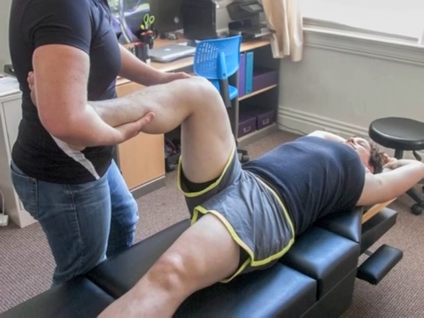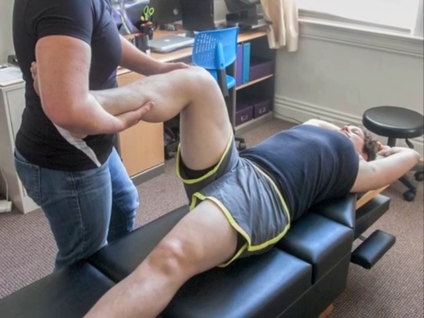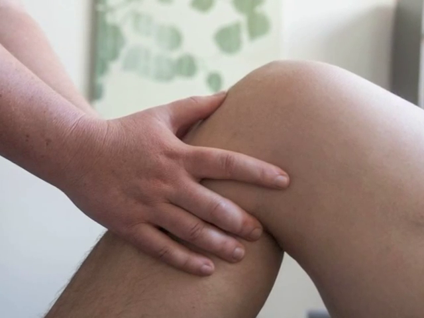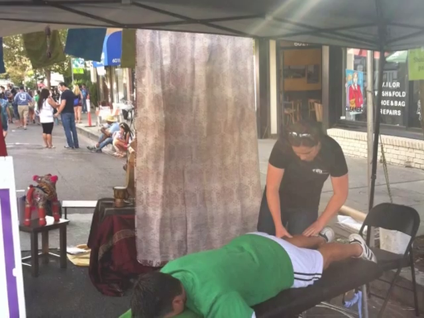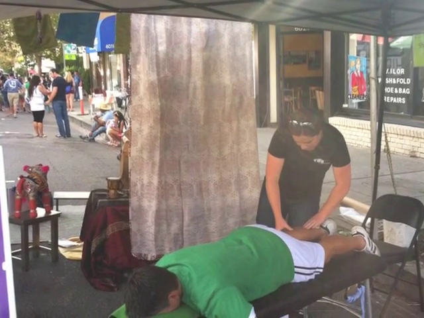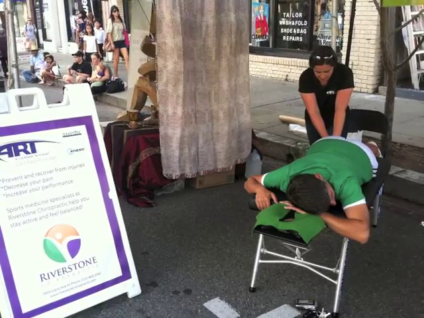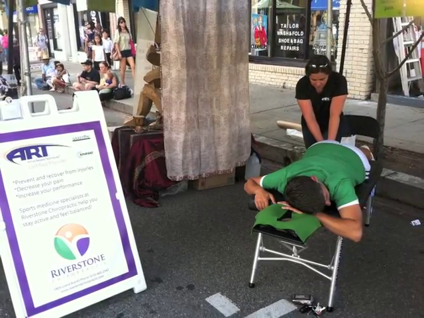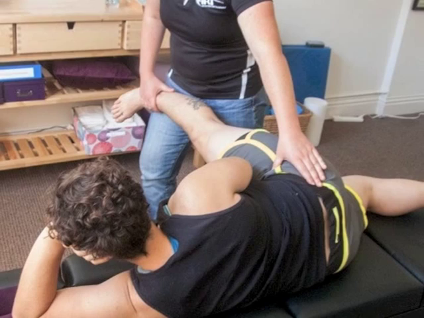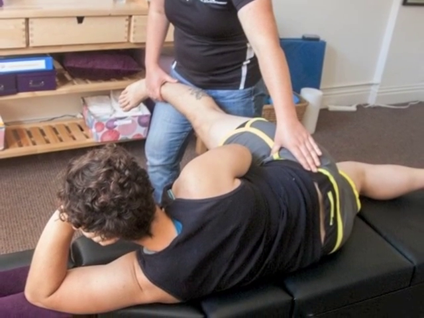When a client presents to my office with knee pain, I will do an exam of the knee, the hip, and the foot to determine exactly which structures are involved and have adhesions. I will then use a combination of active release techniques and chiropractic treatment to reduce the adhesion and get them back to the activities they love.